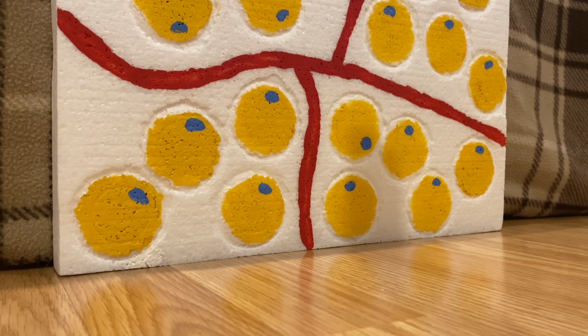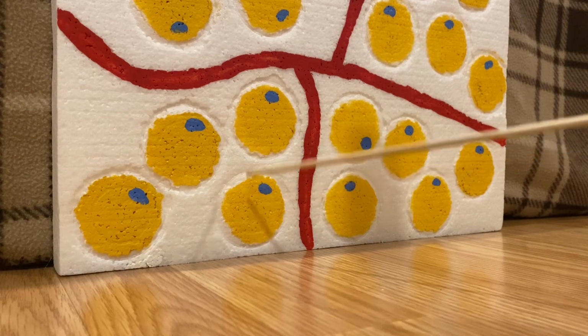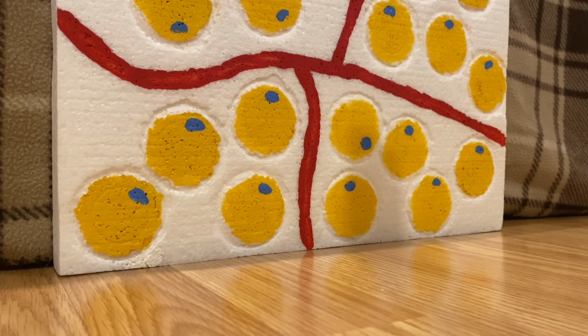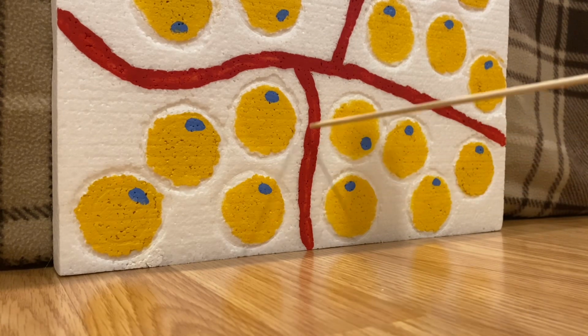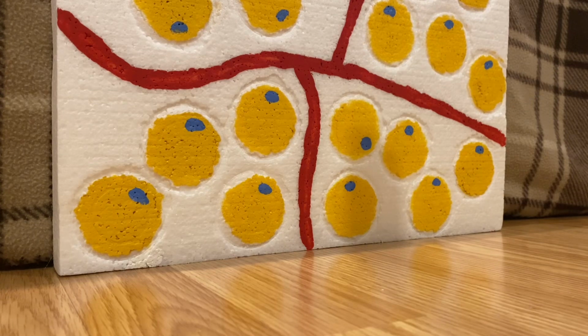Here we can see the adipose cells, called adipocytes, with their nuclei and some arterioles running through. Adipose tissue is found under the skin and between the organs and functions to store fat for insulation. Another type of connective tissue proper includes dense connective tissue proper, which makes up tendons and ligaments.